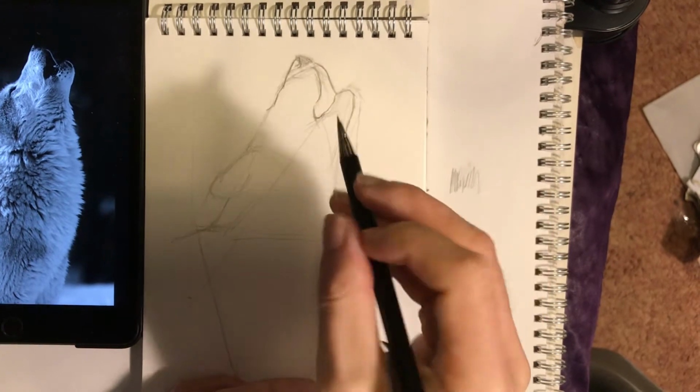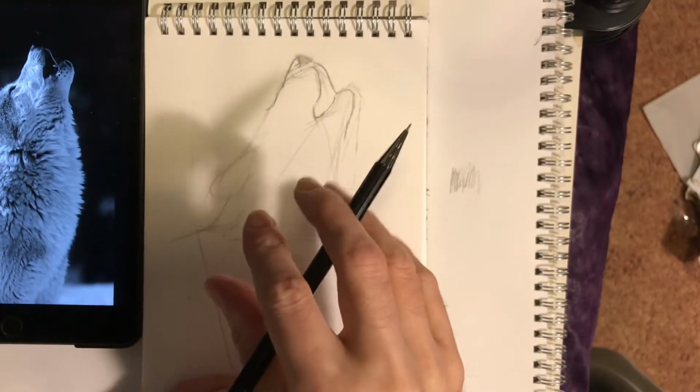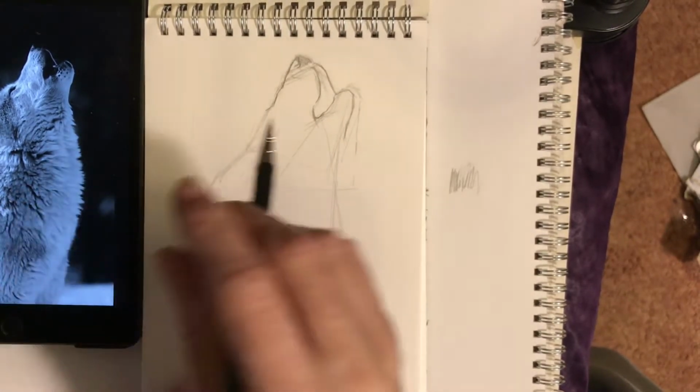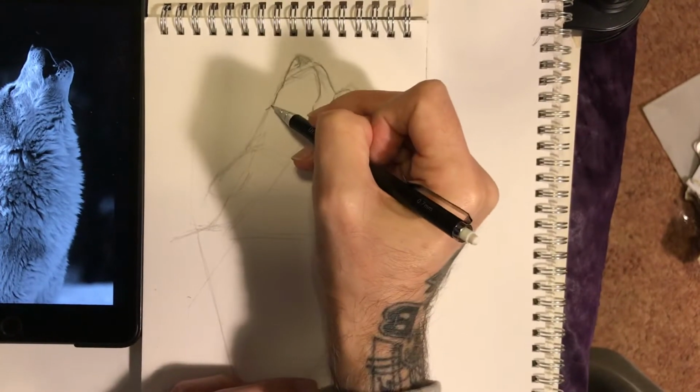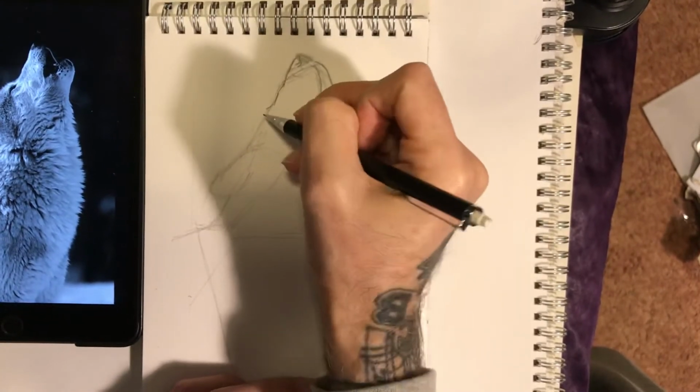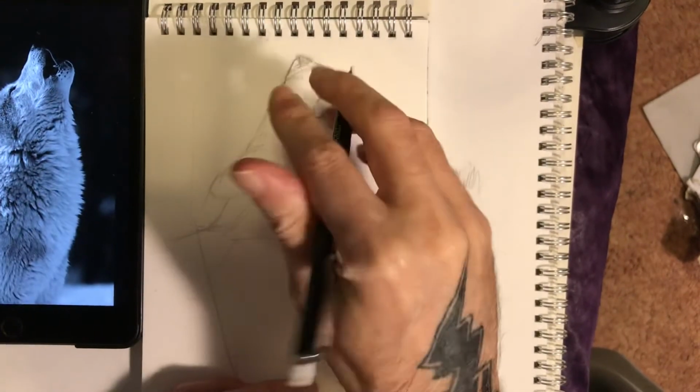And obviously, to get an image off your cartridge paper to the Bristol board, you have to just trace around your own image. Not trace a photo, but trace around what you've done.